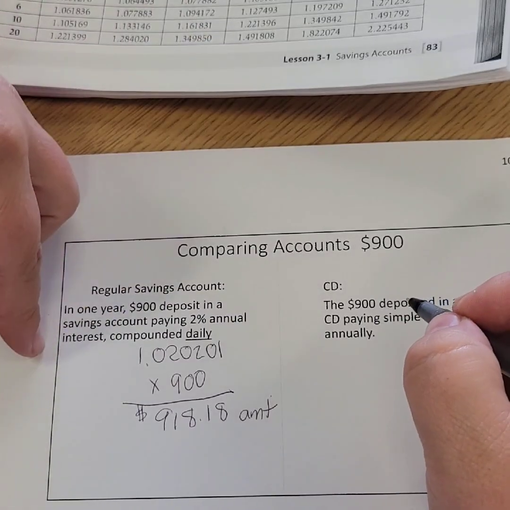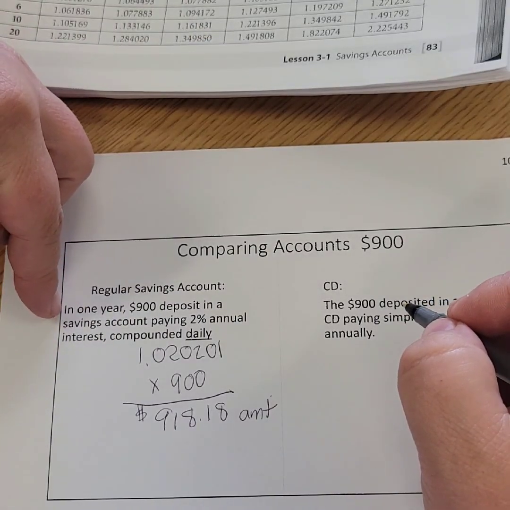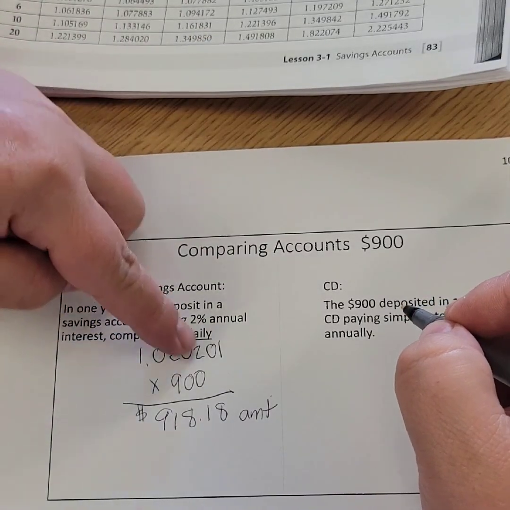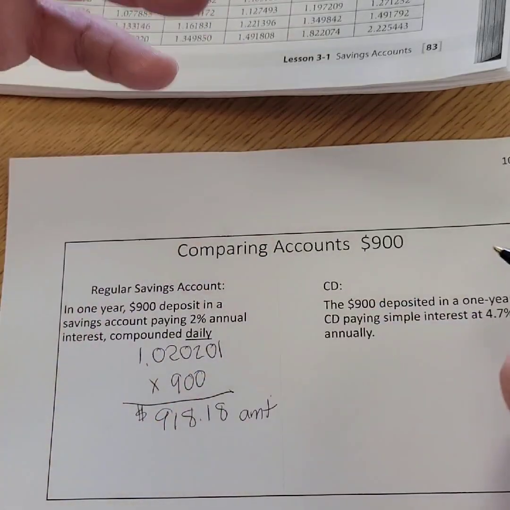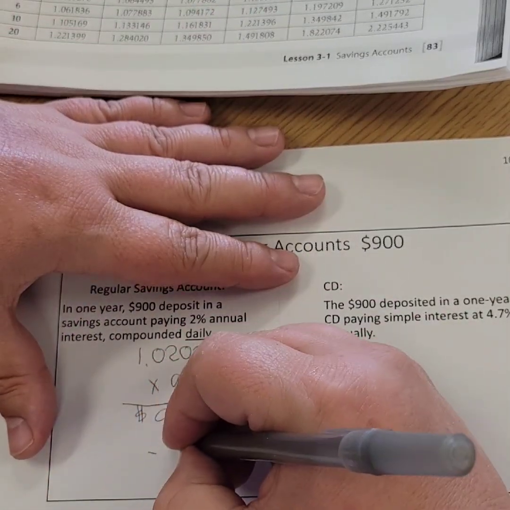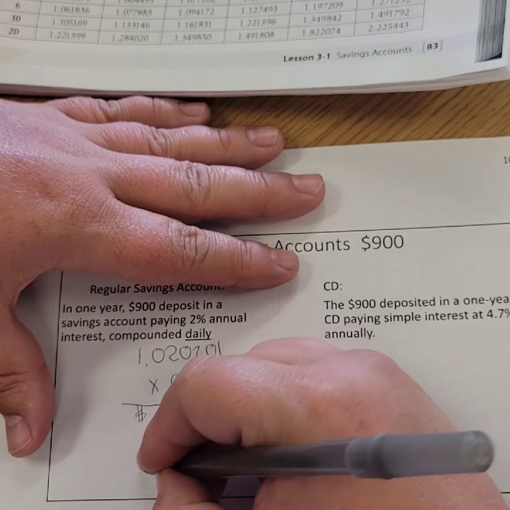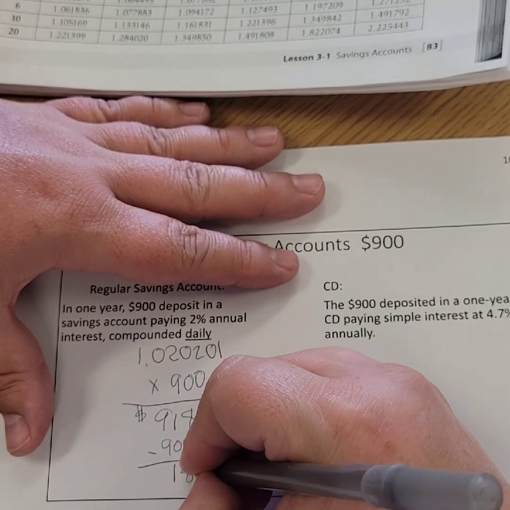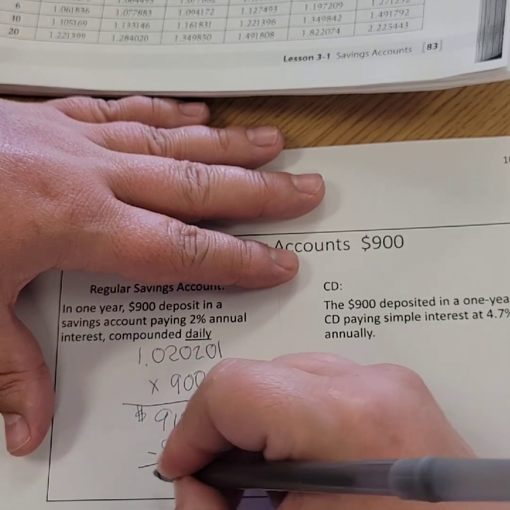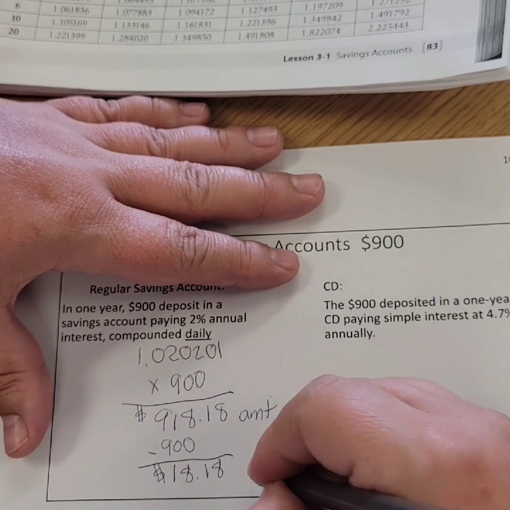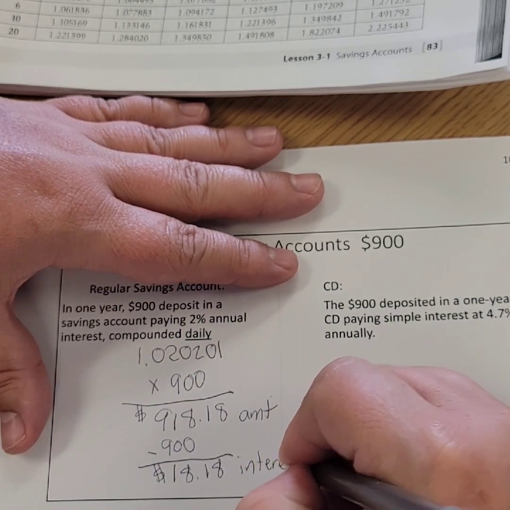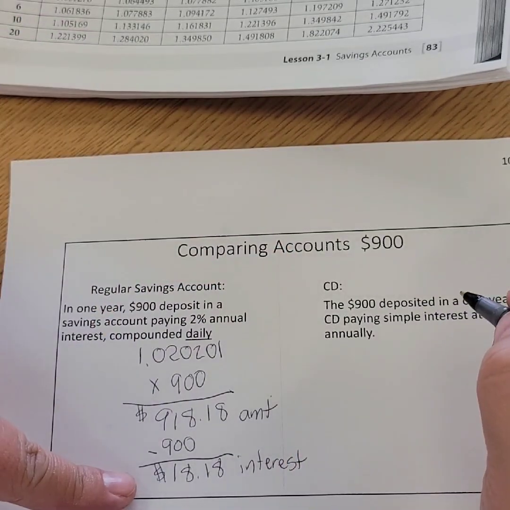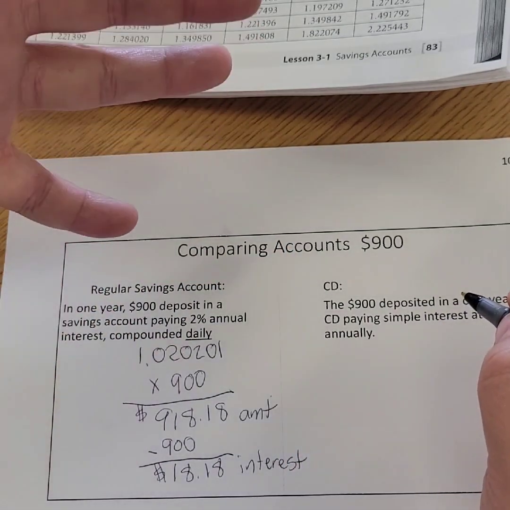And it wants to know, let's see. Okay, so then if we wanted the interest, we would just subtract the $900 that we started with, and it's $18.18 is the interest. And while that doesn't seem like much, it's a relatively decent amount simply because it was only for a year.